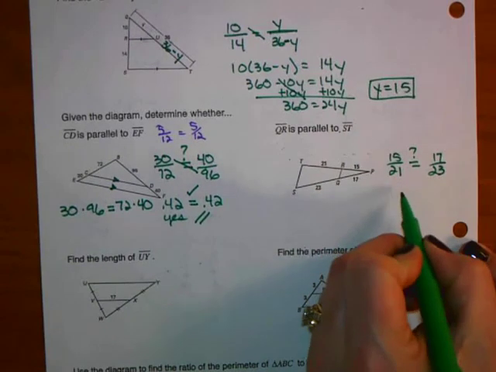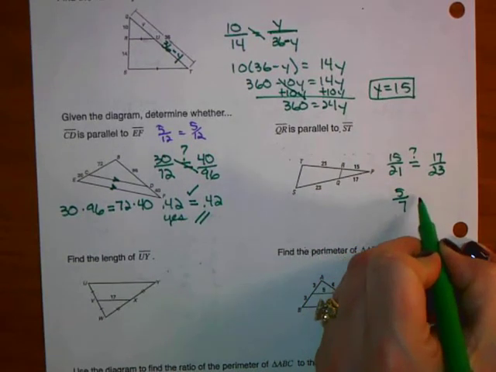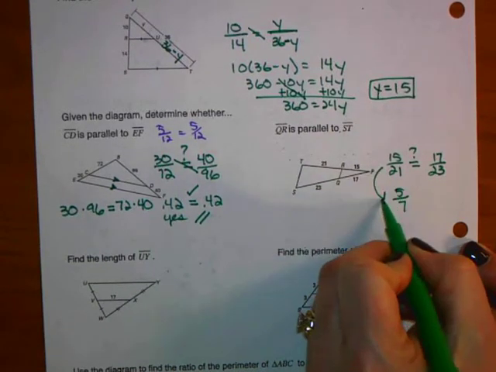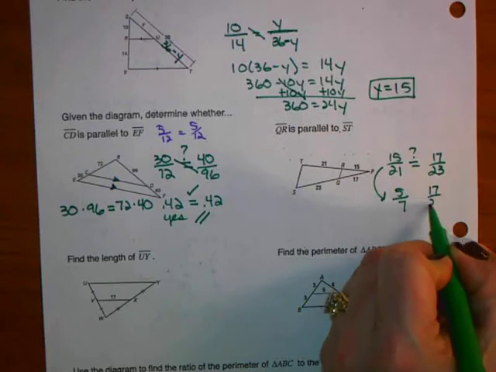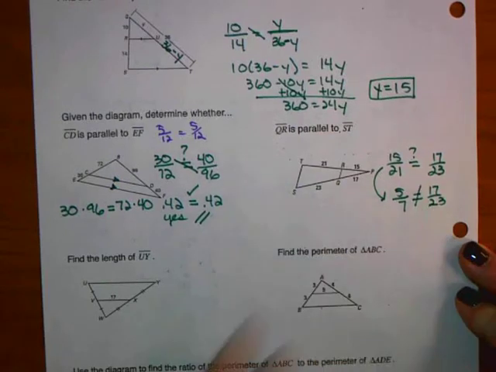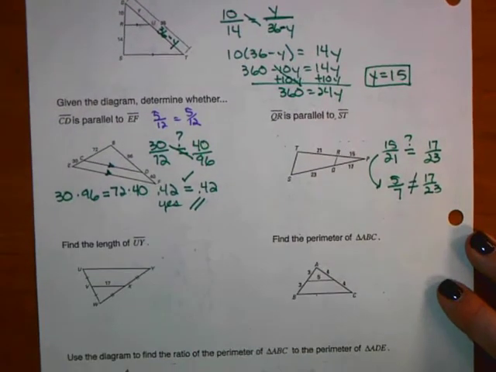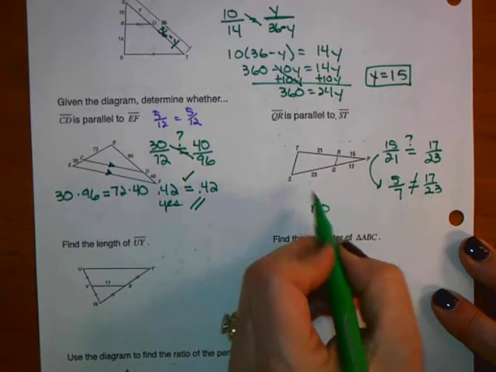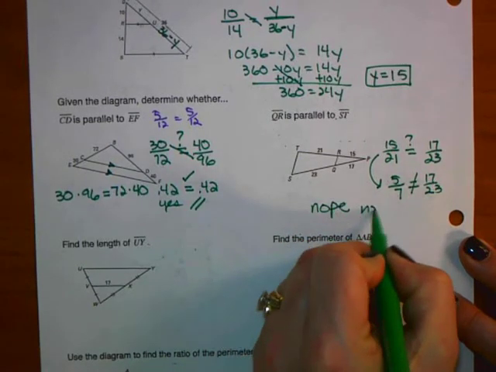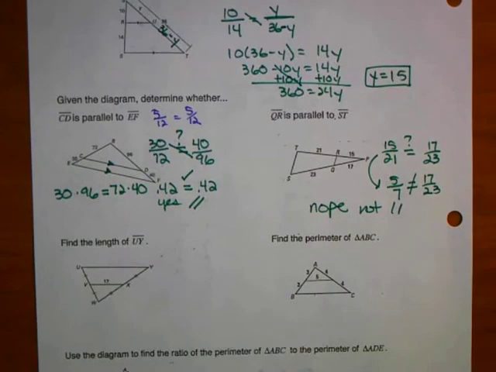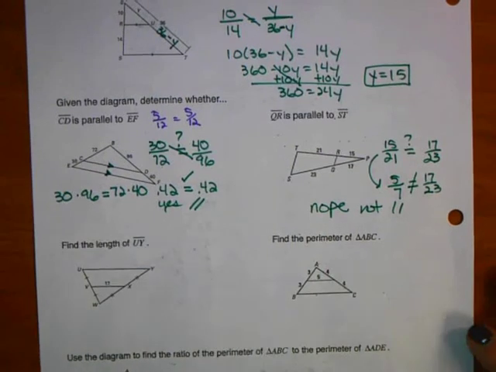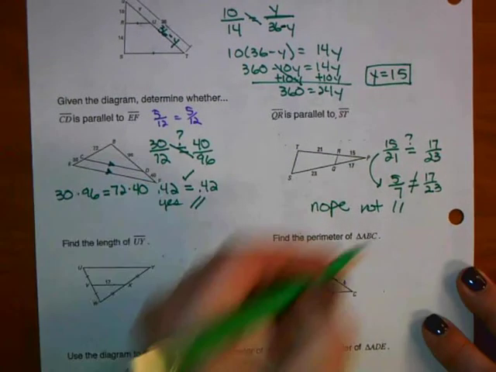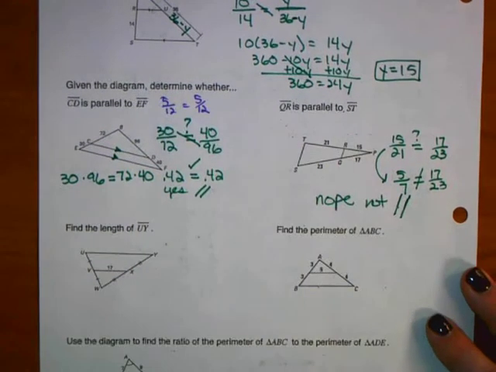I'm going to reduce this fraction. This goes to this. 17 over 23 does not reduce, so they are not equal. So no, nope, not parallel.